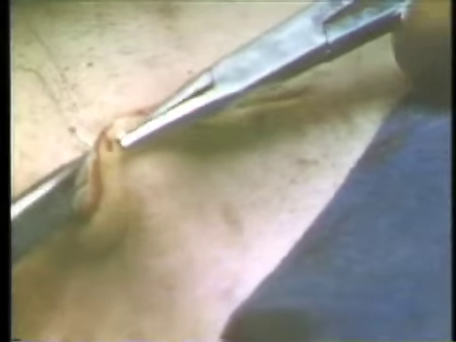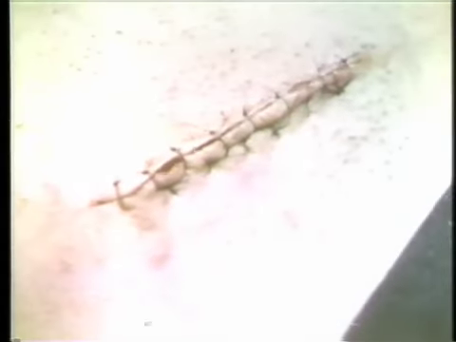This is a vertical mattress suture designed to give some slight eversion to the skin margin, anticipating the characteristic depression of scars, and by doing this, the final result will be a flat scar when healing is complete. So we now have the wound closed, and the pressure dressing will be applied.